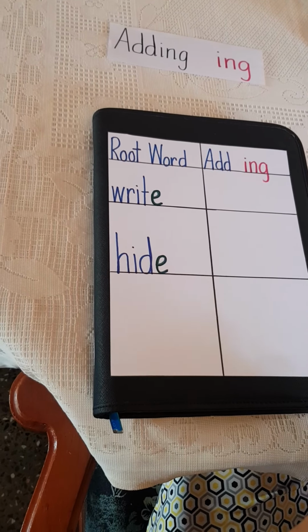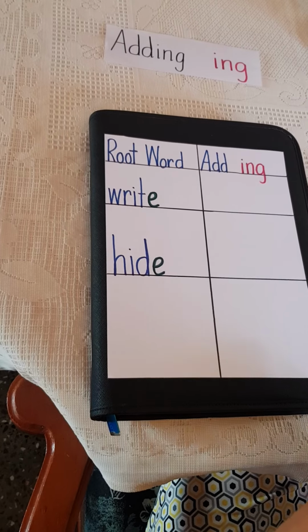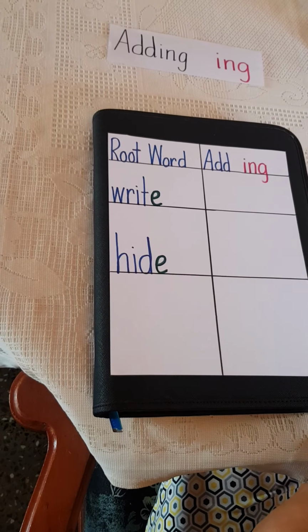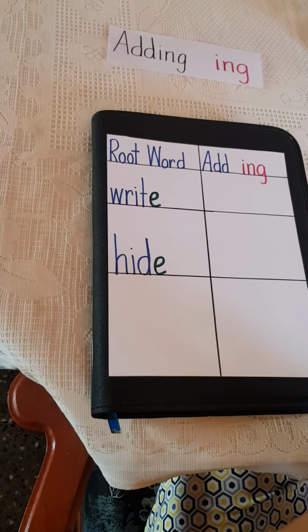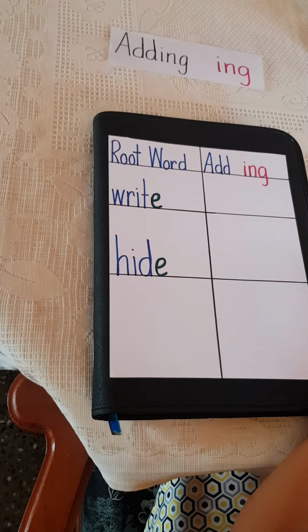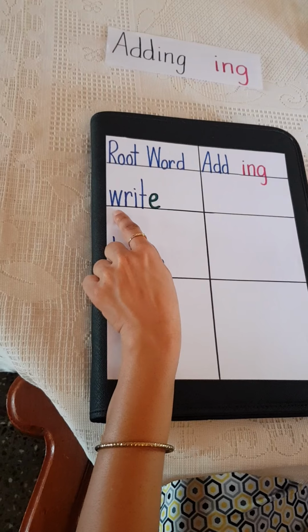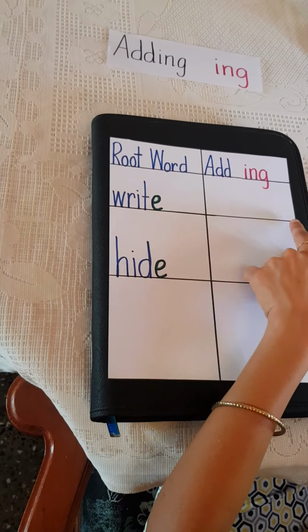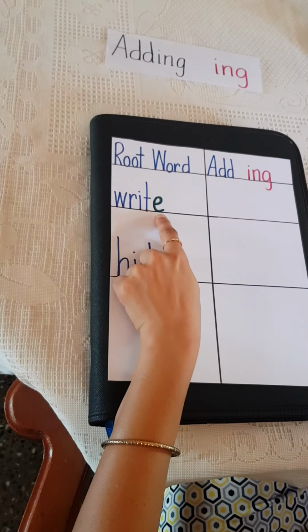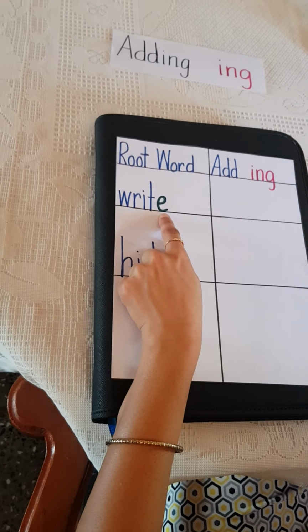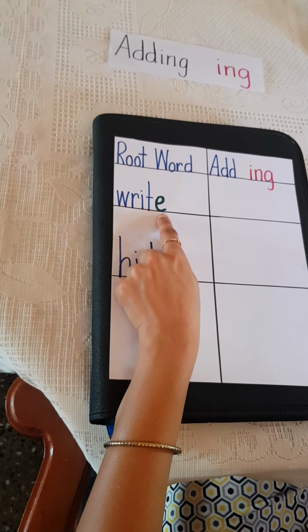Whenever a word ends with E and we want to add ing, what must we do first? Drop the E and then add ing. So let's look at the first word. Write. Miss is going to write. Right. Let's look at the last letter. Does this word end with the letter E?